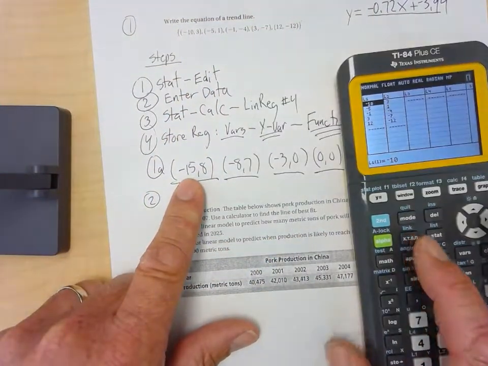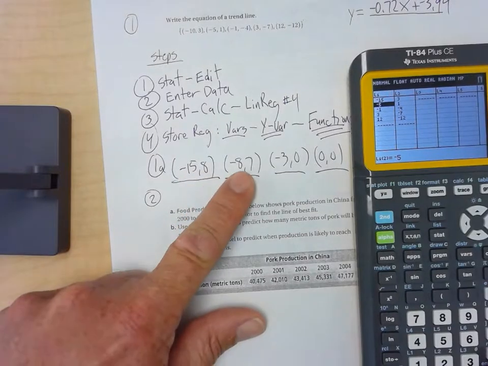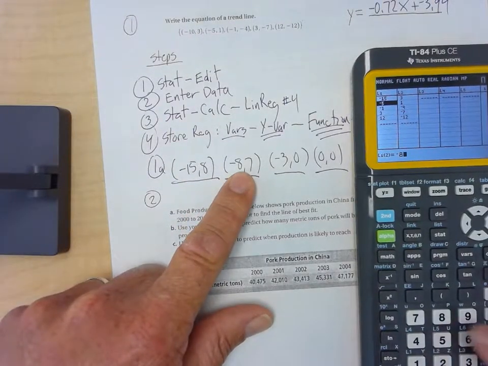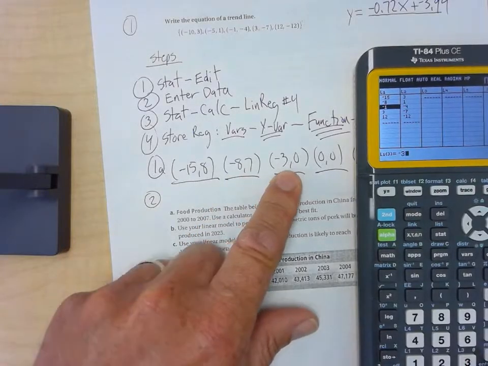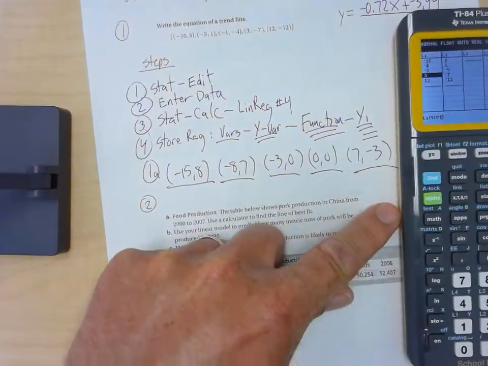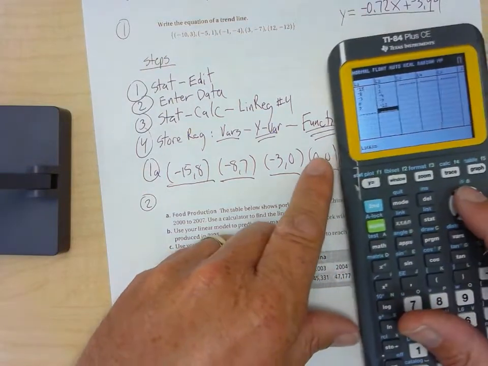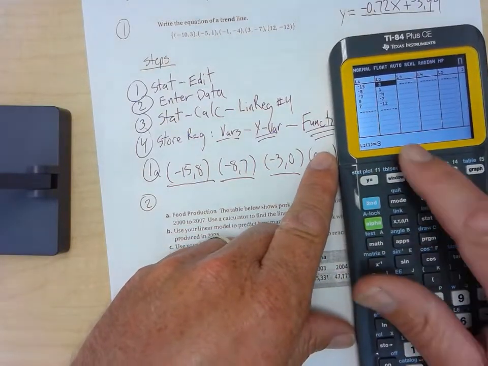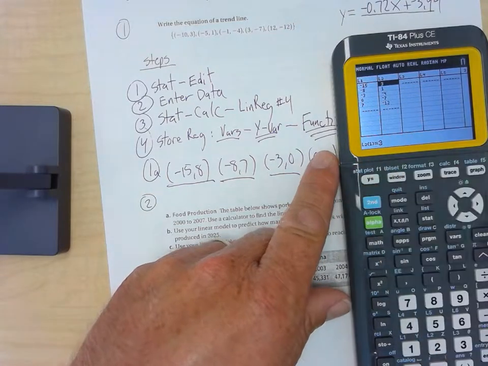Negative 15 is the first one, so I type negative 15, enter. Negative 8 is the next one. Remember, I'm using the negative key instead of the minus key. Negative 3, 0, and 7. I go back up to the top. So I put in the new points here for the x's. Now I'm going to put the new points in for the y's.